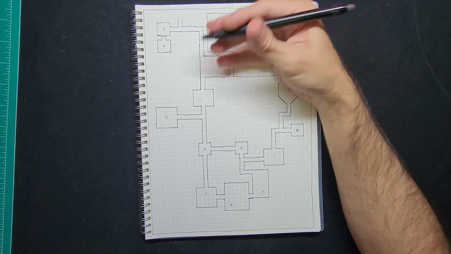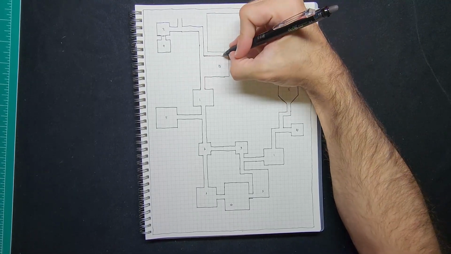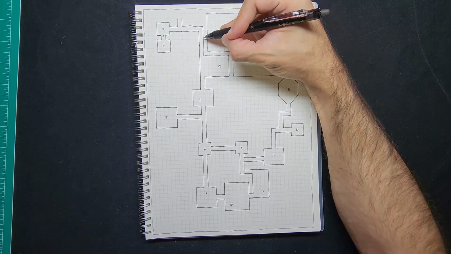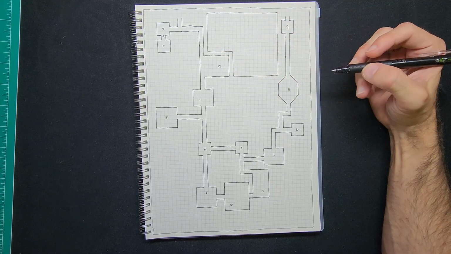For this next step, we're gonna draw these big boxes around the map. We're gonna keep 1 square of distance between the box and everything else. I'm gonna show you here how to do it.